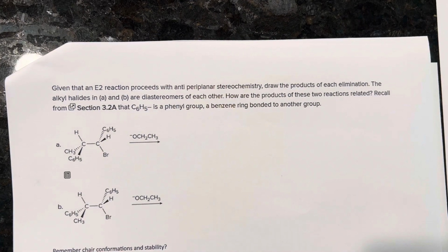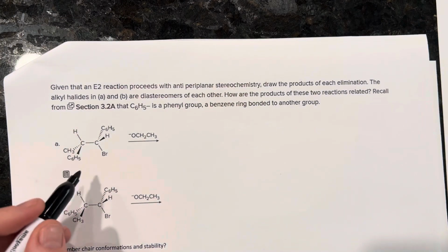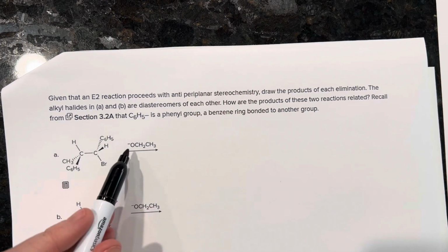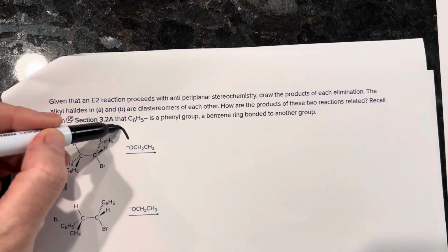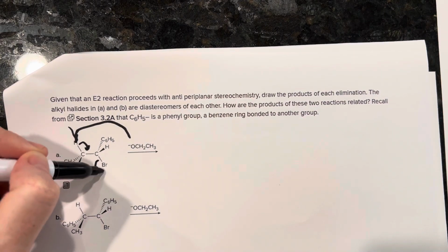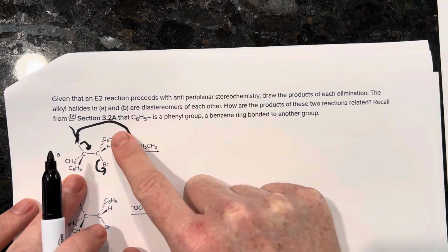That's when it wants to react. This, again, is equal to a benzene ring, and this is equal to a benzene ring. However you want to draw it is cool with me. But we know that this base is going to grab a hydrogen. We know that that bond's going to come down here, and it's going to kick the bromide off. The question is, what's going to happen to these benzene rings?